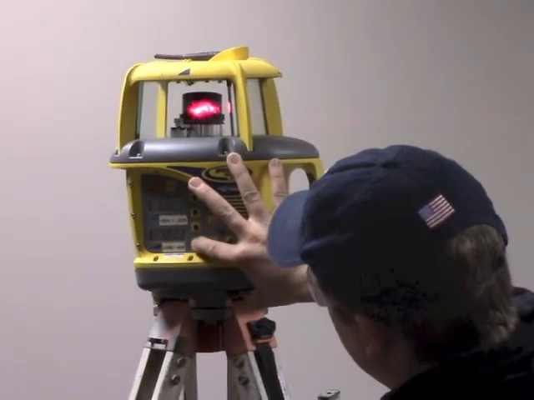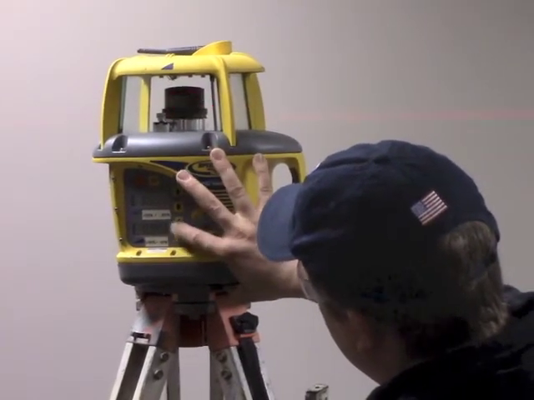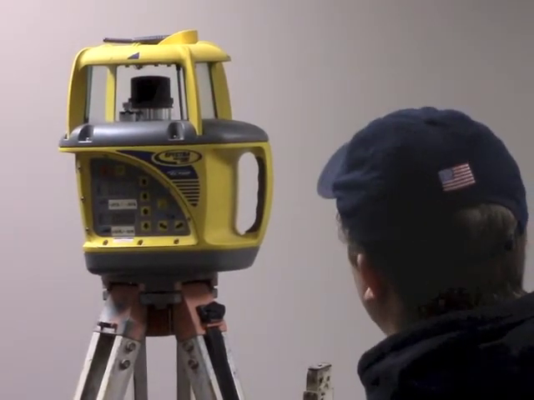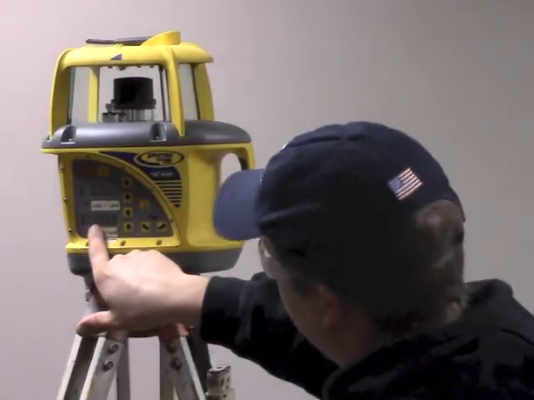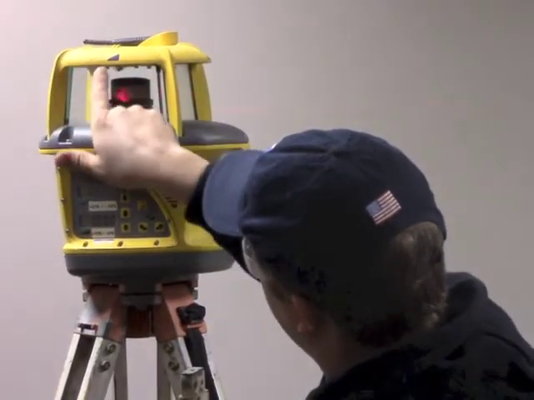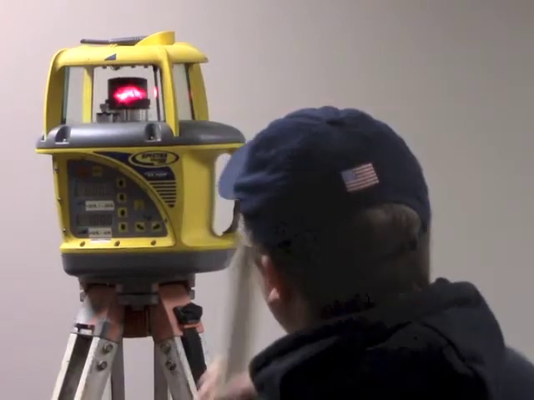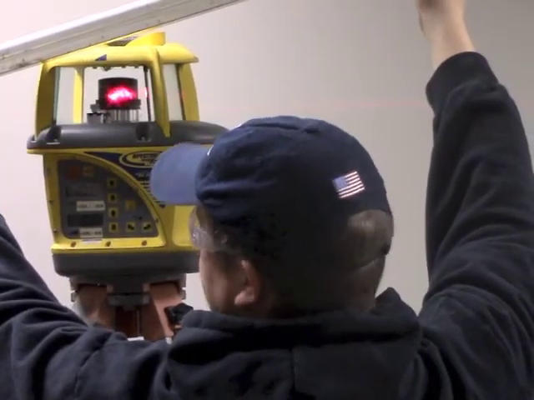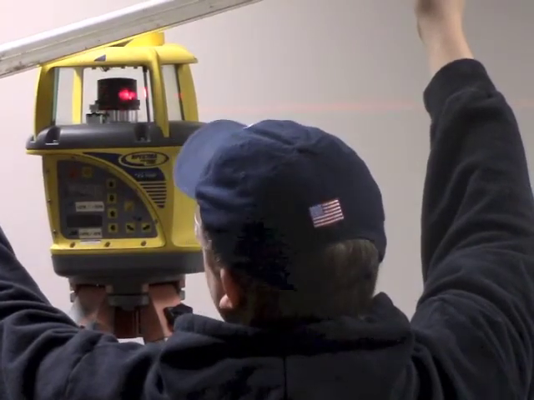Oh, too far. Now we have a positive slope, positive fall to the point, this being the point.